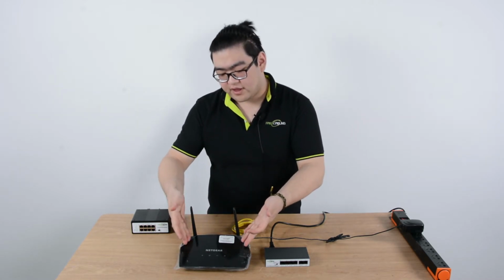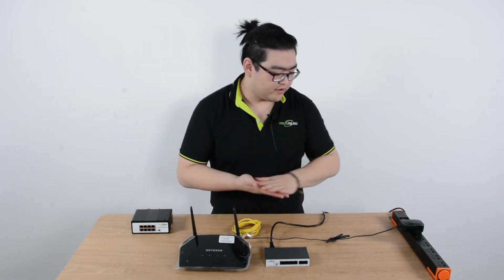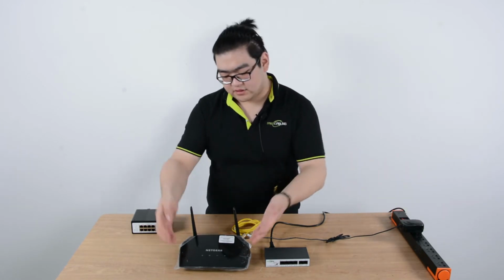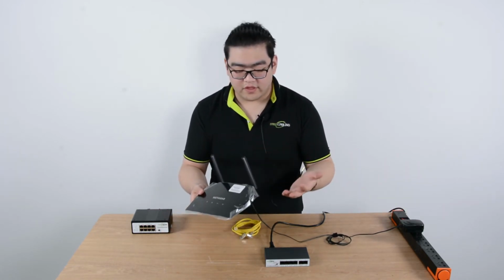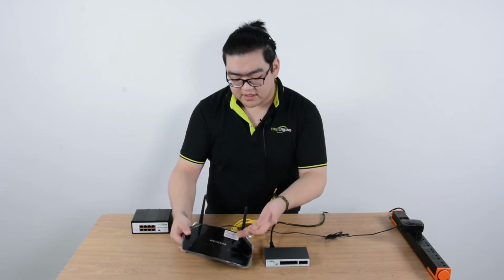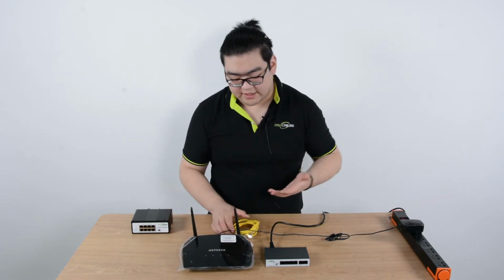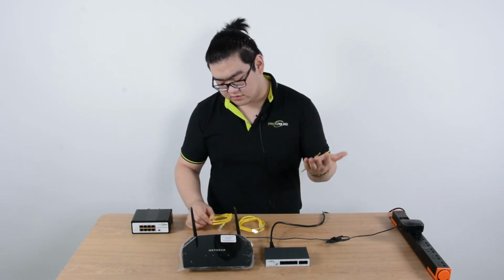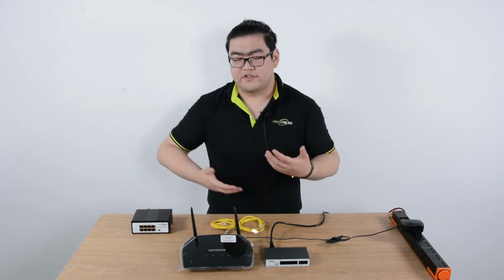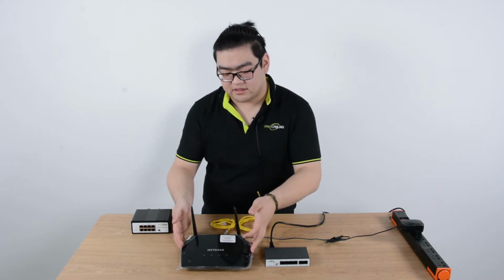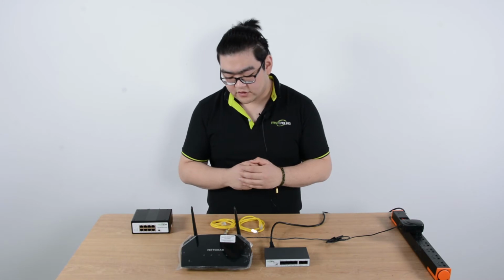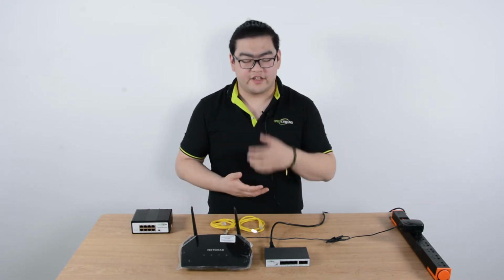And as for the Ethernet switch, it powers up on the 12 volt DC adapter, so the whole thing is pretty safe, and most of them are plastic in material, so there's also not much of a chance of accidentally conducting electricity. And that's about the safety and security.